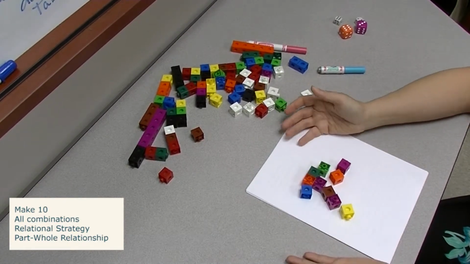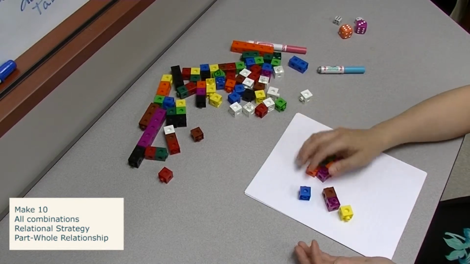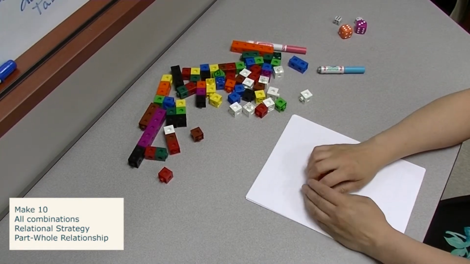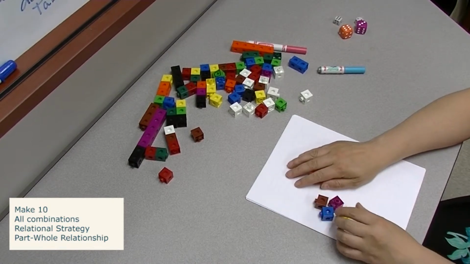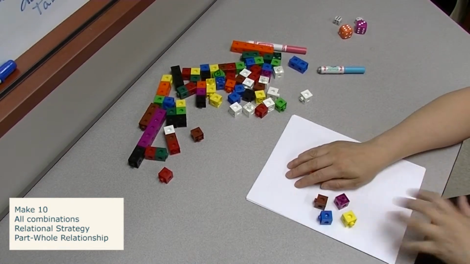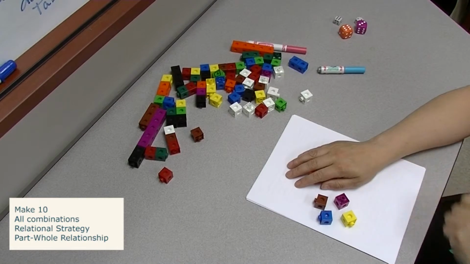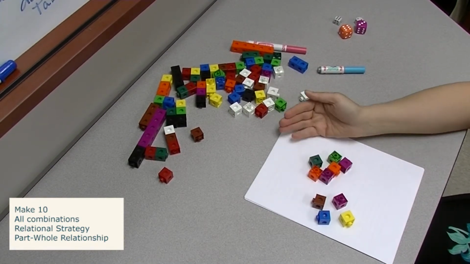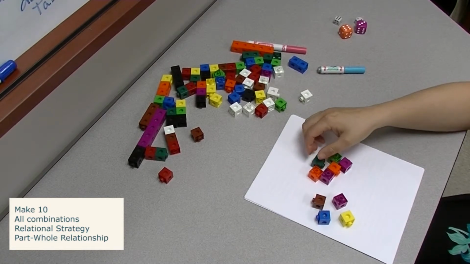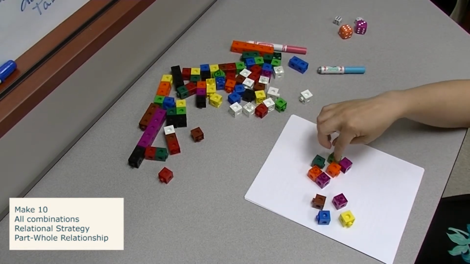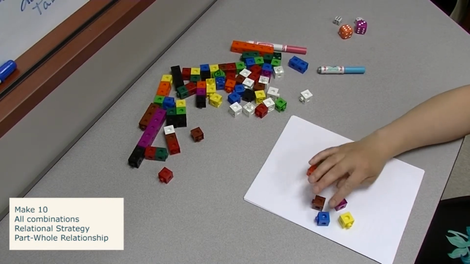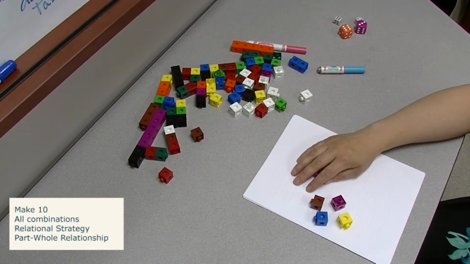You can play the game with 10 objects. You might want to use something smaller than these cubes, where you would have them cover their eyes again, and then you would hide a certain amount. They would know that there were 10 altogether, and they'd have to figure out what goes with the 4. And they would figure out and then learn through repetition that there must be 6 under my hand if there are 4 showing, because 4 and 6 go together to make 10.